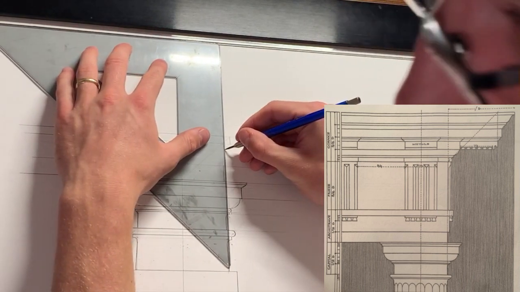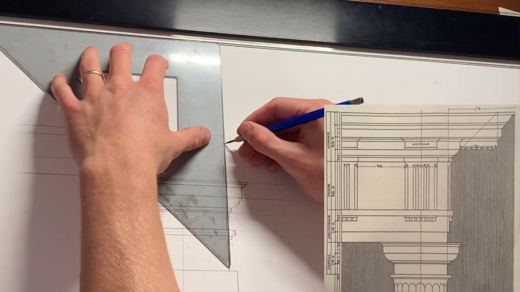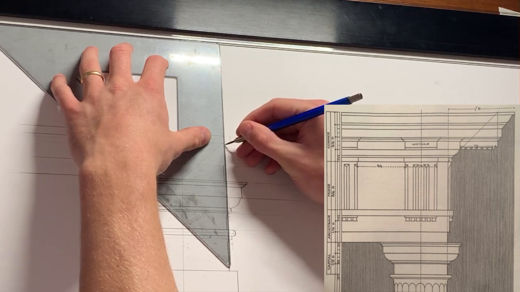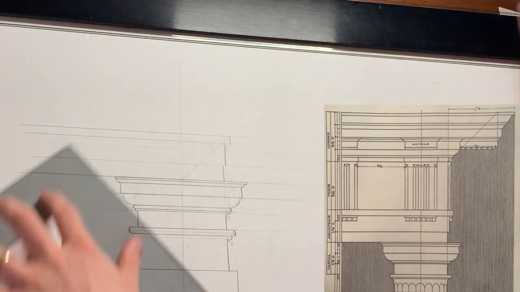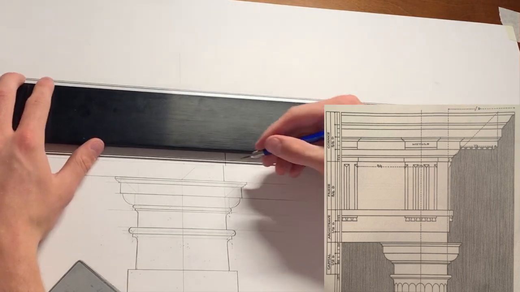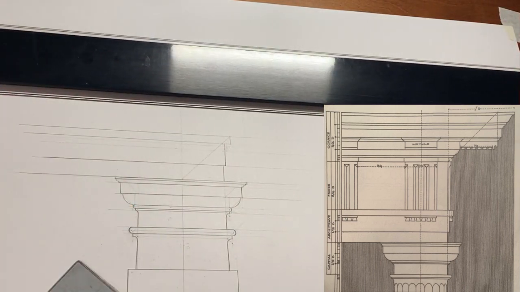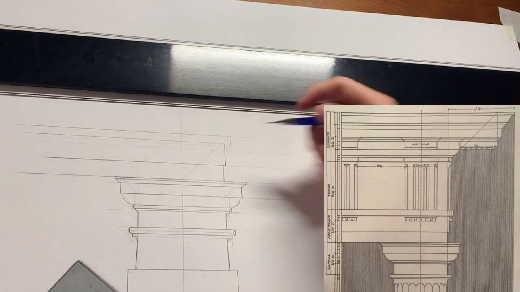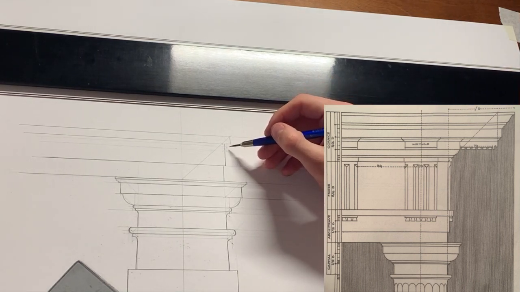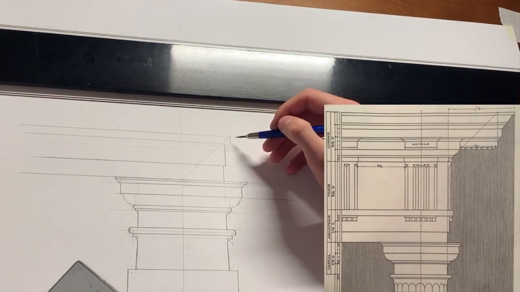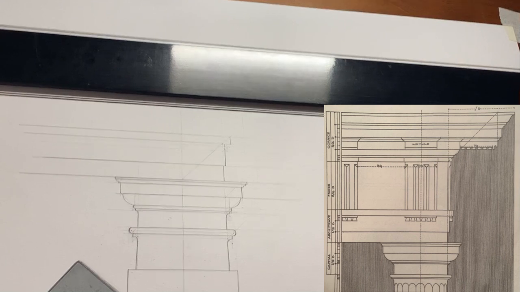Okay, nice. Then I'll drag this down. This face right here, and that is the second fascia of the architrave. And then the reason we divided this up is for the goutte. I'm going to draw the goutte after we draw the triglyph and the frieze.